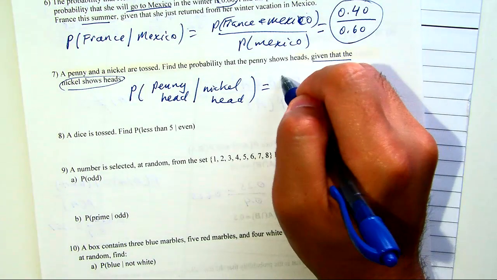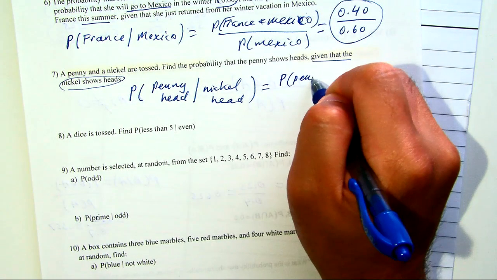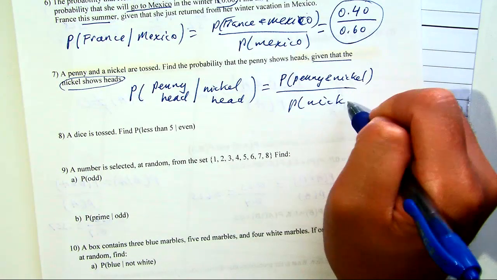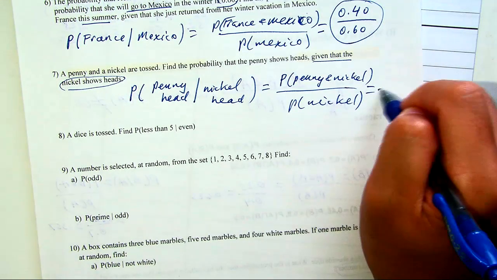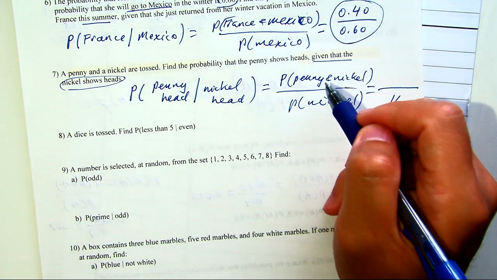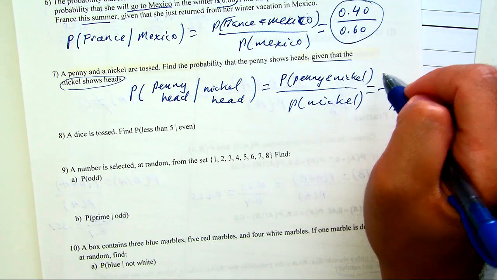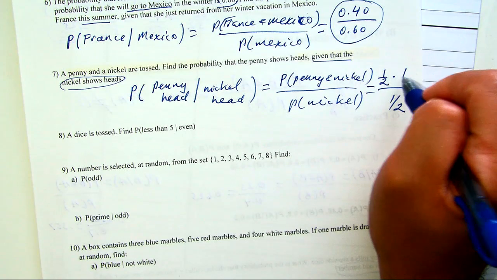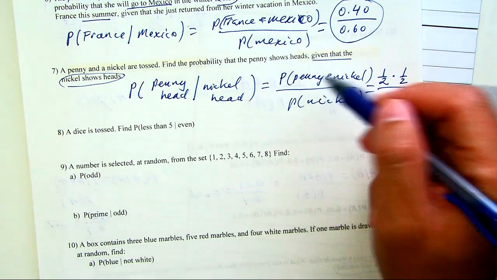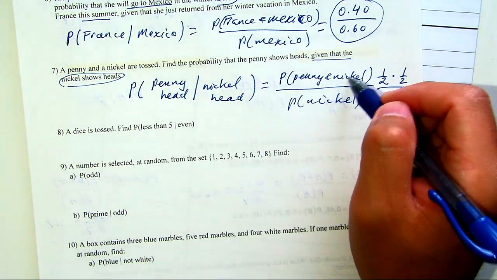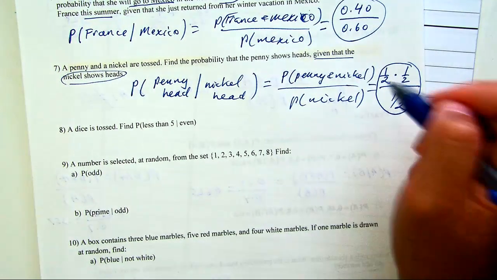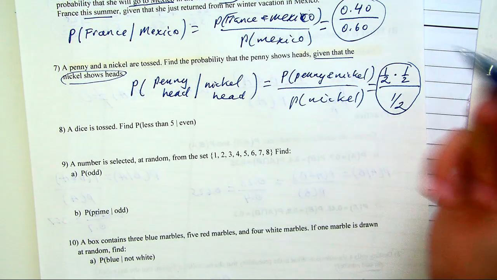So we want to find the probability of a penny and nickel over the probability of a nickel. Well, the probability of a nickel getting a head is 1 out of 2, right? And you want a penny with a nickel. Well, a penny is also 1/2, a nickel is also 1/2. Now, penny and nickel are independent events because a penny cannot affect a nickel. That's why when you combine them, you just multiply them. And you simplify this. 1/2 and 1/2 cancel, you will get 1/2. So the answer will be 1/2.